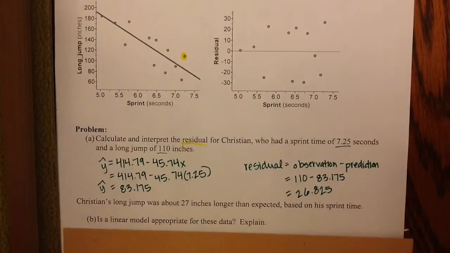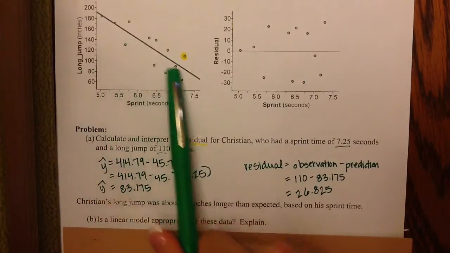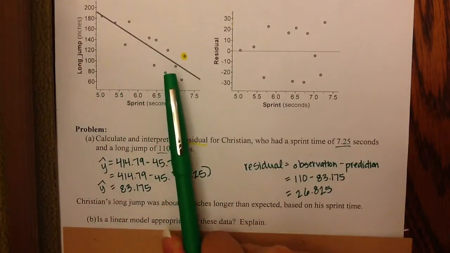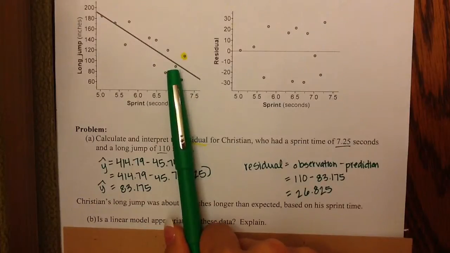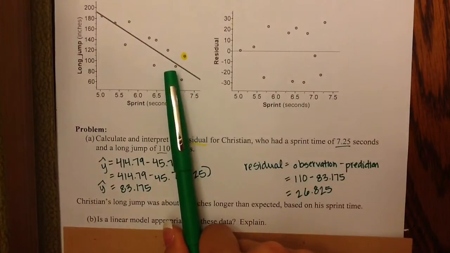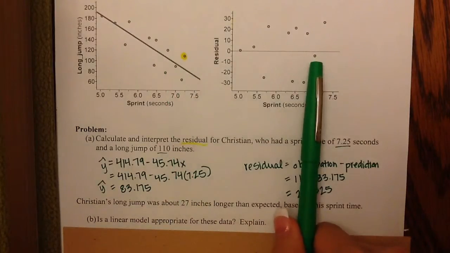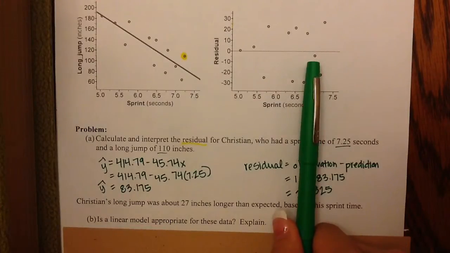Moving on to part B, is a linear model appropriate for these data? Explain. We can look at the graph and tell they appear to fit a line pretty well. When we draw in our least squares regression line through it, they all seem to be pretty close to that line. But being able to confirm what we're seeing visually, we use our residual. That gives a little bit more support to our claim.